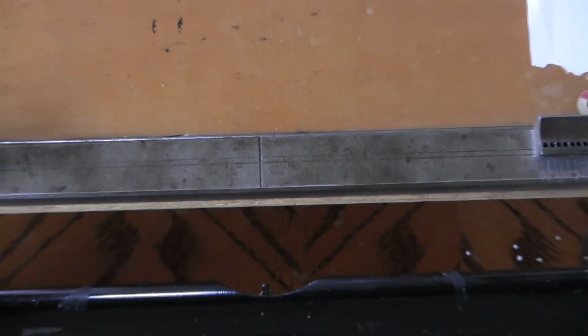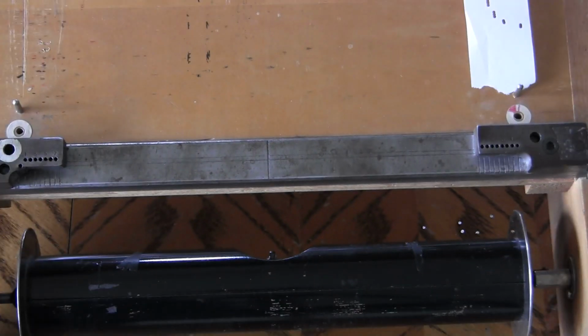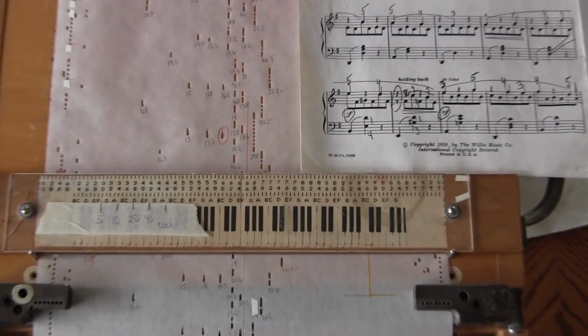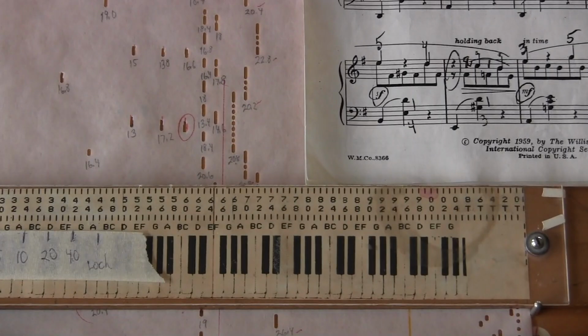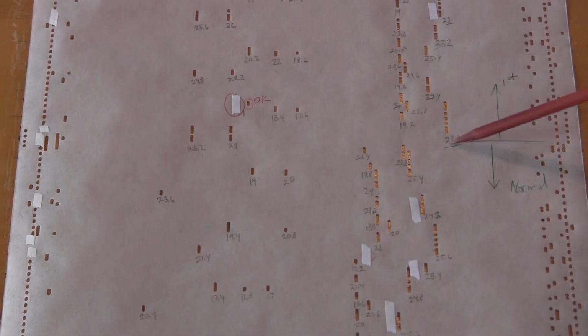Alignment marks on the solid tracker bar show when a note hole is dead center with the punch, or 3/32 of an inch in advance of the punch. A modified T-square with a tracker music scale was used to check for incorrect notes.